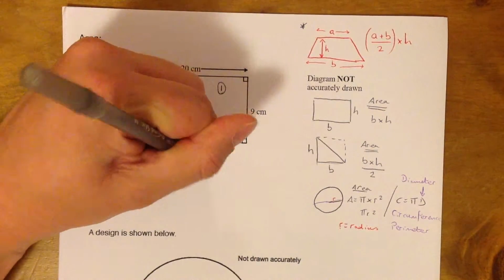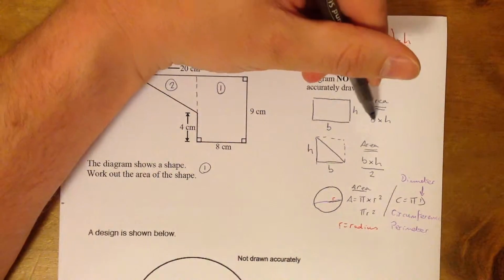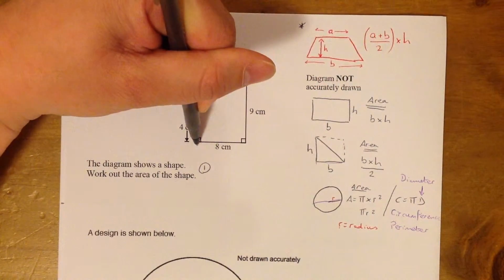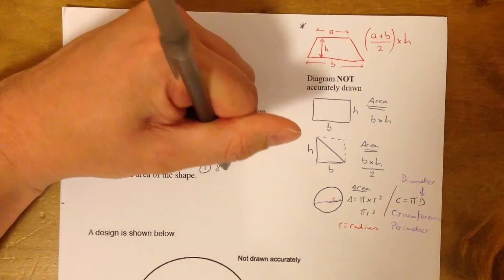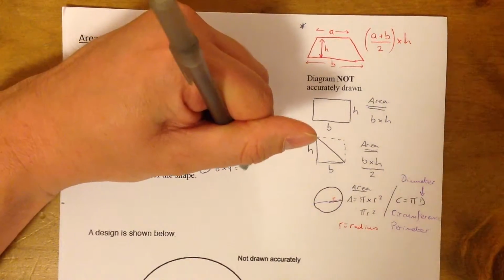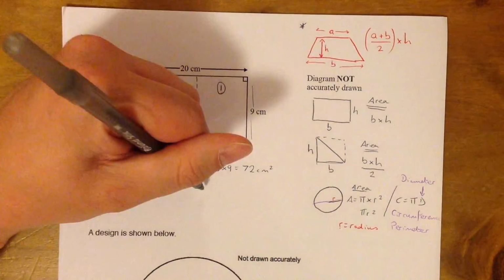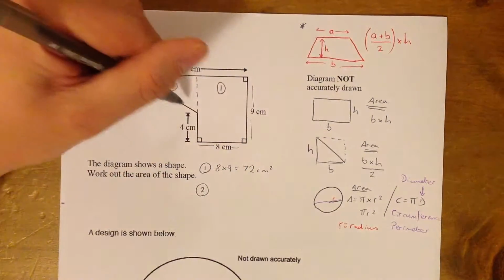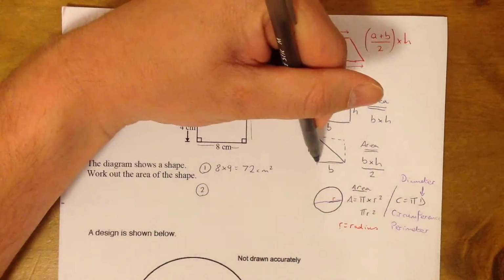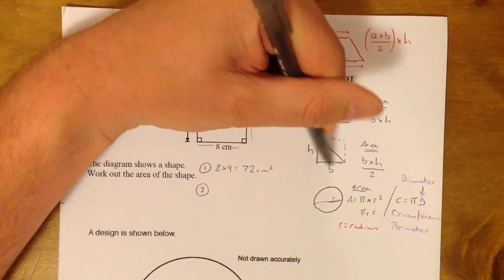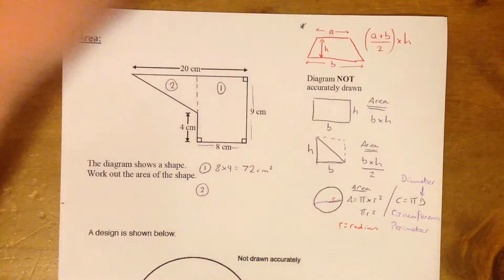So shape 1 is the rectangle here, and the rule for a rectangle over here is the base times the height. So in this example 8 times 9. So shape 1 is base times height, 8 times 9, so 72 centimetres squared. So I've got that portion done. Shape number 2 is the triangle here, and looking at the rule over here, we need the base and the height, the two that form the right angle, they're perpendicular to each other. We're going to times them together and we're going to half it.